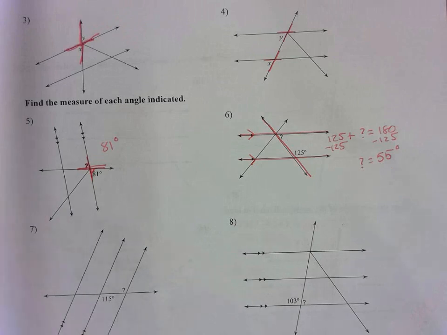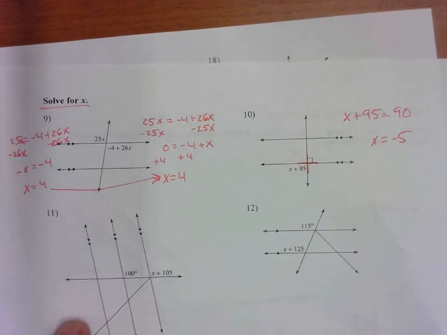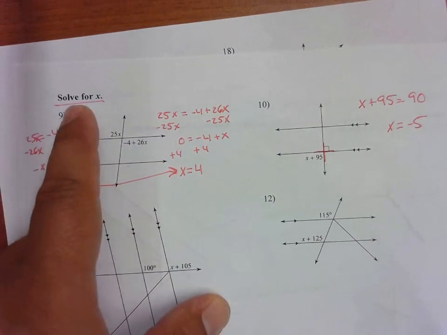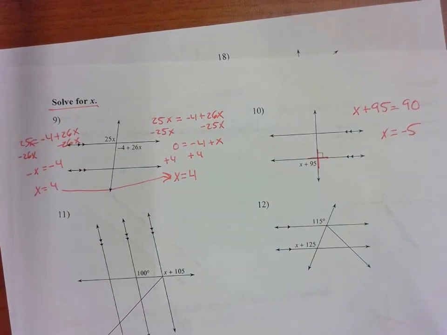That was 5 through 14. No, I take that back. That's just 5 through 8. When you flip it over, 9 through 14, now you're solving for x. Solve for x. So you're going to find the angle pair, name it. That tells you how to set it up.